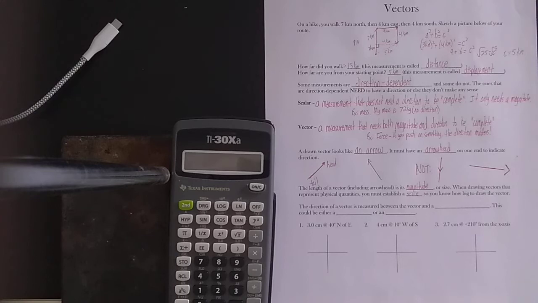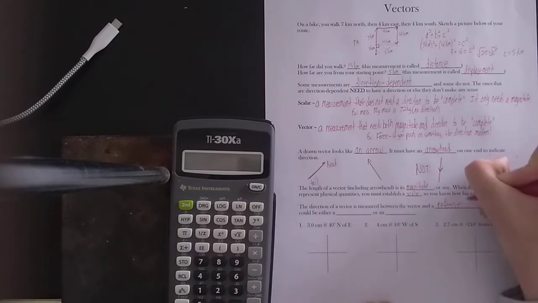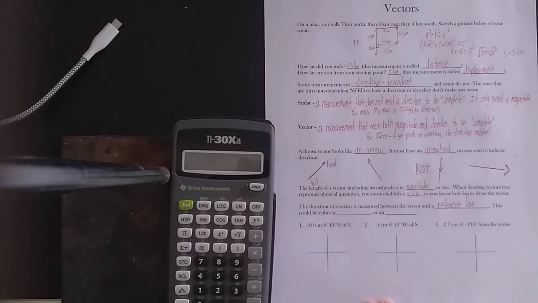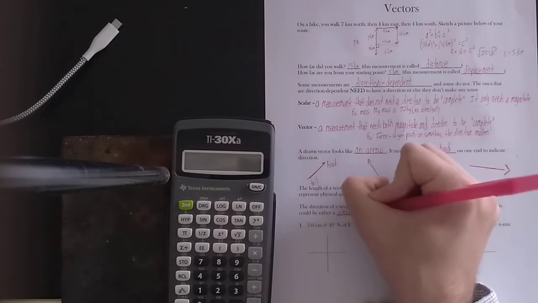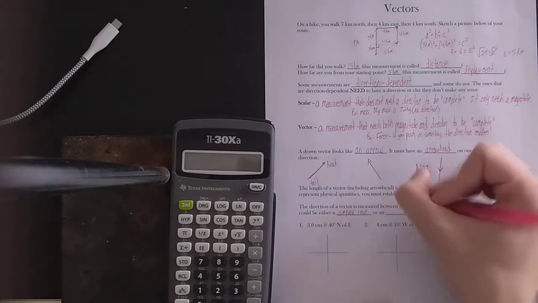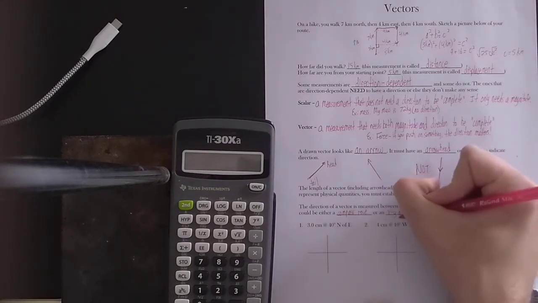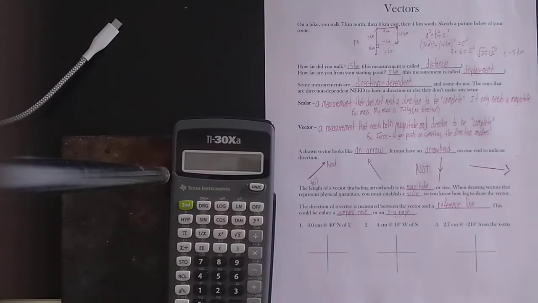The direction of a vector is measured between a vector and some sort of reference line. This is some line that's always in the same place that you can make reference to. The reference line can either be a compass rose, in other words, north, south, east, west in the normal spots, or an XY graph. This year we'll do a little bit with compass rose and a little bit with XY graphs, but most of the time we're going to be focusing on XY graphs, especially moving into AP next year.